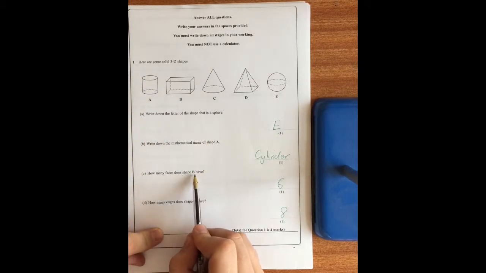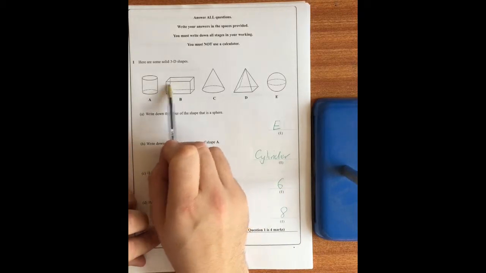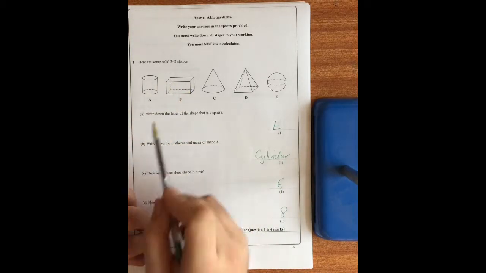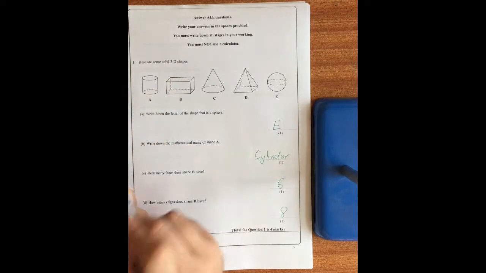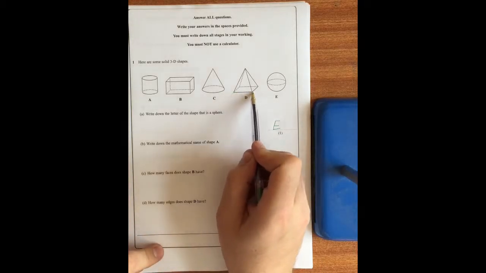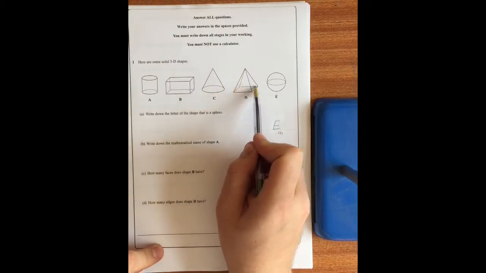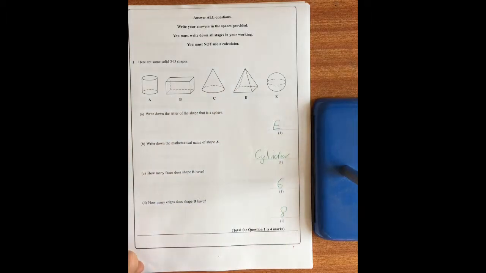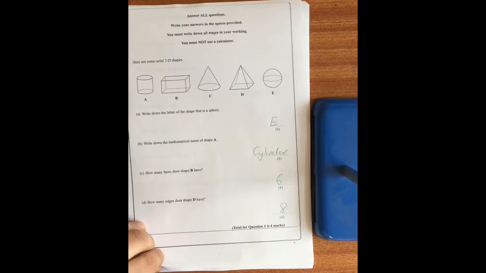How many faces does shape B have? Faces are the entire sides of the shape that make up the shape. So that's 1, 2, 3, 4, 5 and 6. How many edges does shape D have? Edges are the lines that draw the shape. So if we count up all the lines that draw the shape, that is 8 edges.